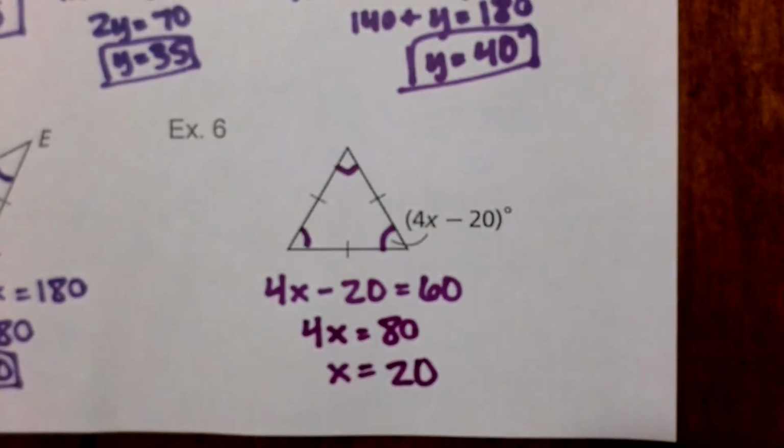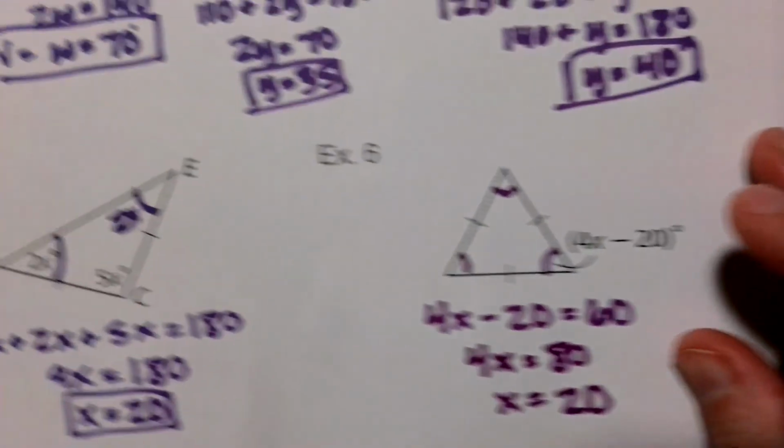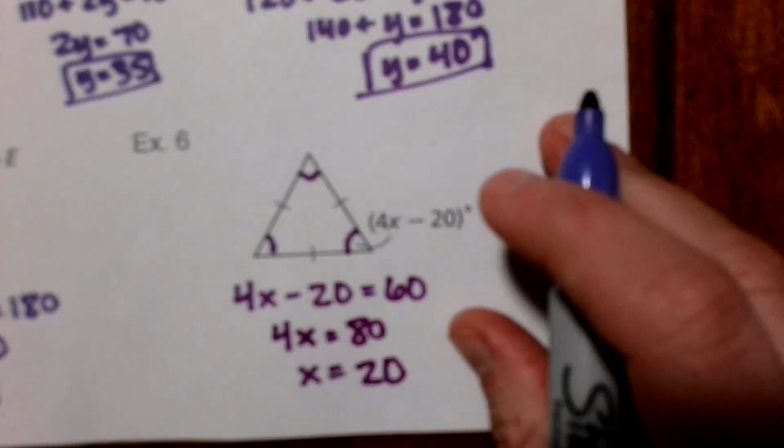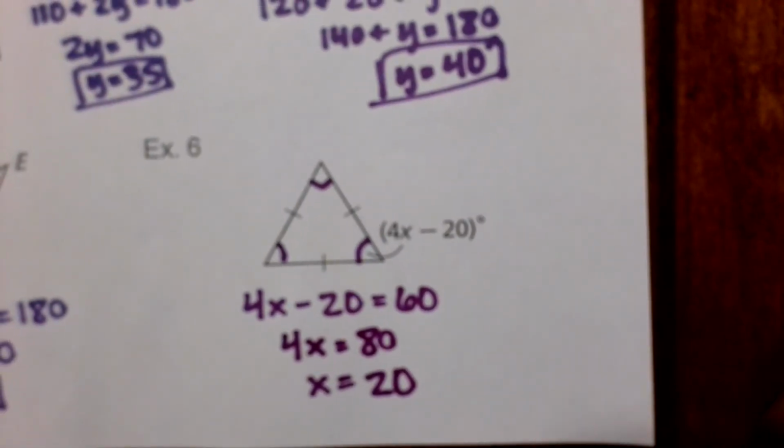And what do you know? X is 20 again. There's 20 there, and there's 20 there. It's great vision, 20/20.